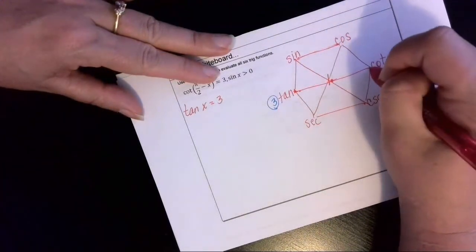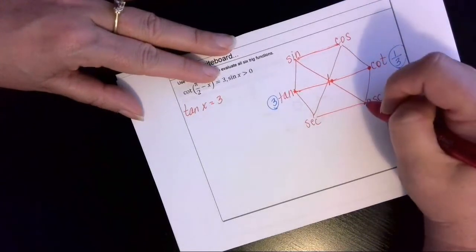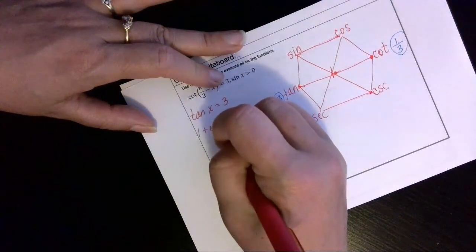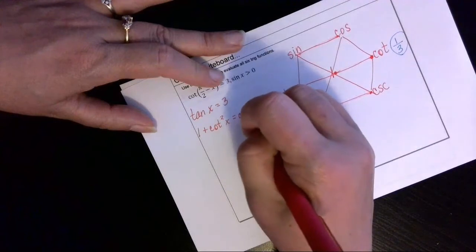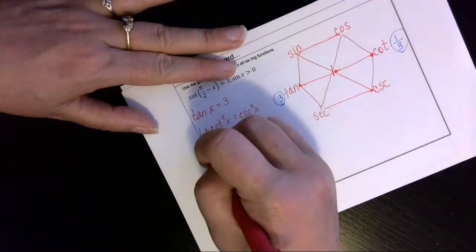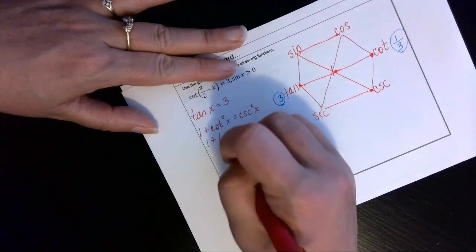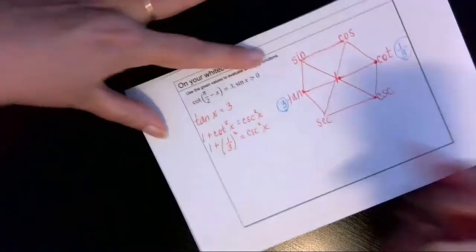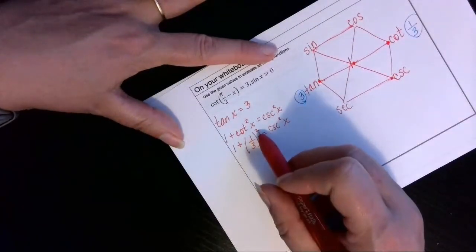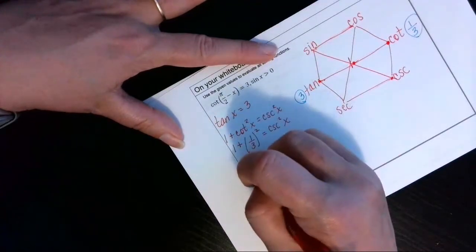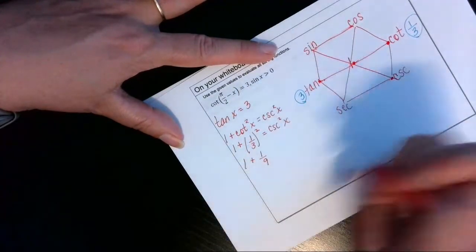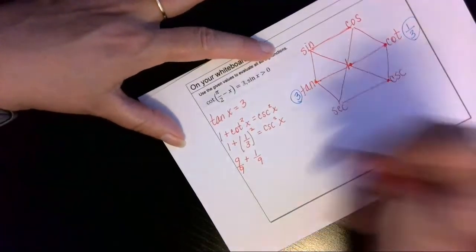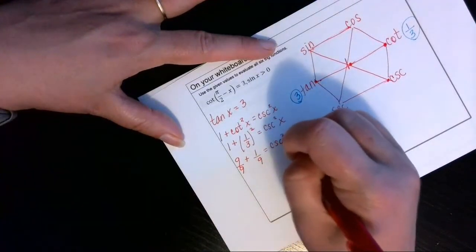So 1 squared, which is 1, plus cotangent squared is equal to cosecant squared. So 1 plus cotangent squared x is equal to cosecant squared x. Okay, then we'll substitute in our cotangent value, which was 1/3. And then we'll simplify this. So 1/3 times 1/3 is 1/9. So we'll have 1 plus 1/9. And we need a common denominator, so we'll change that 1 to 9 over 9. And that's cosecant squared x.